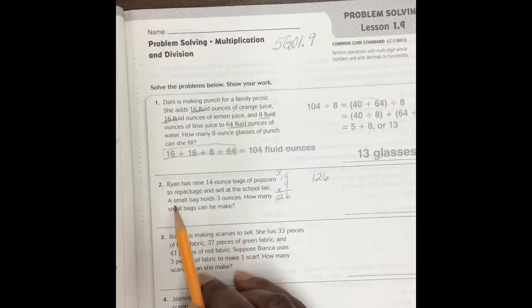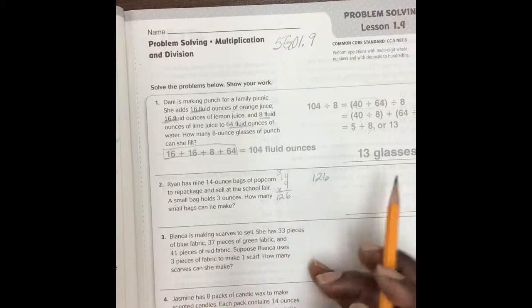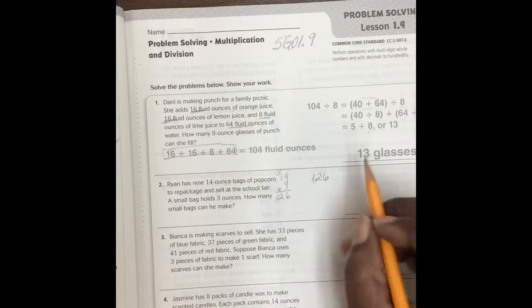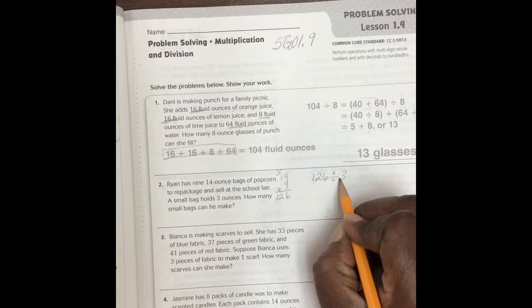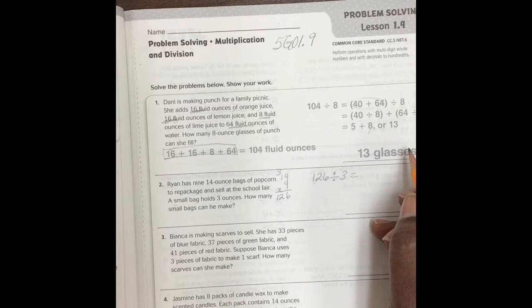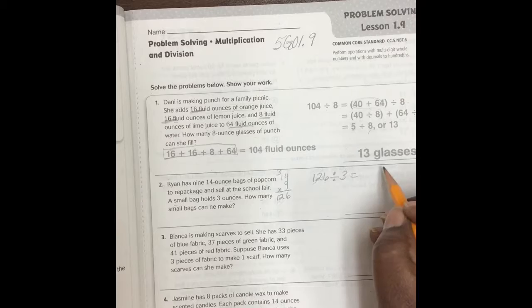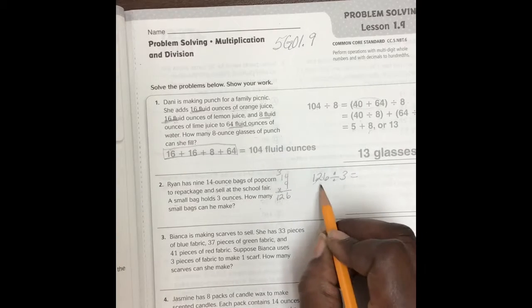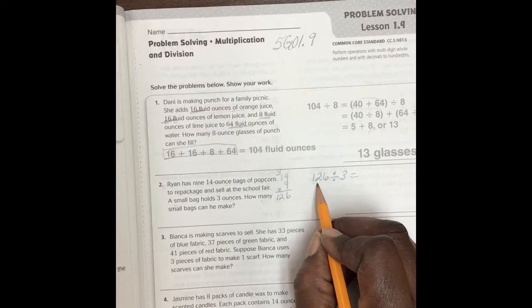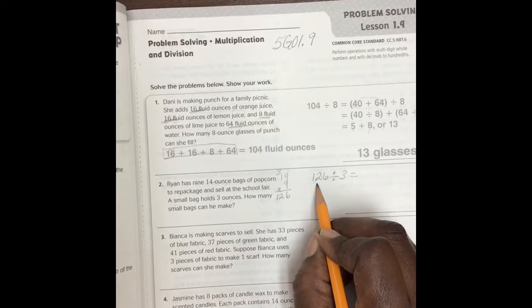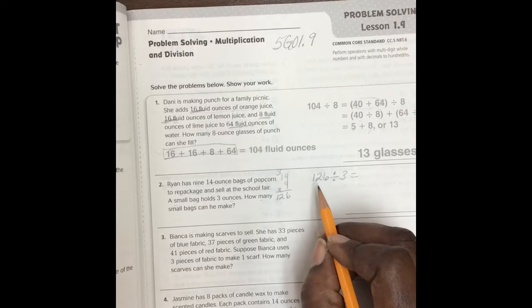Well, they want to know how many 3-ounce bags are in 126. So 126 divided by 3 is going to equal what? And we must identify the two numbers that added together give us a total of 126. Okay? So therefore, when we look at it, we must think of the multiples of 3 that added together will give us a total of 126.